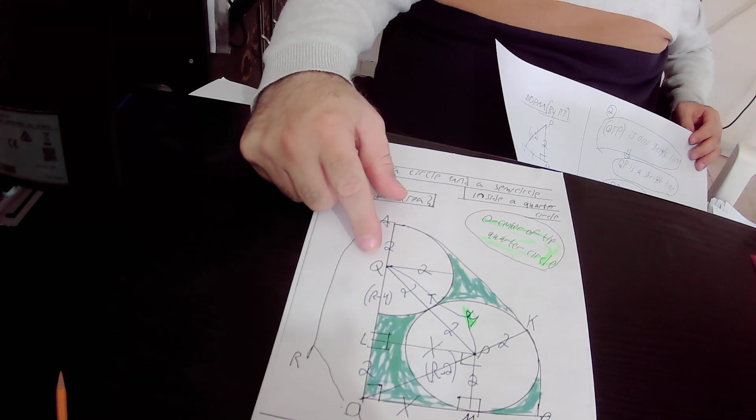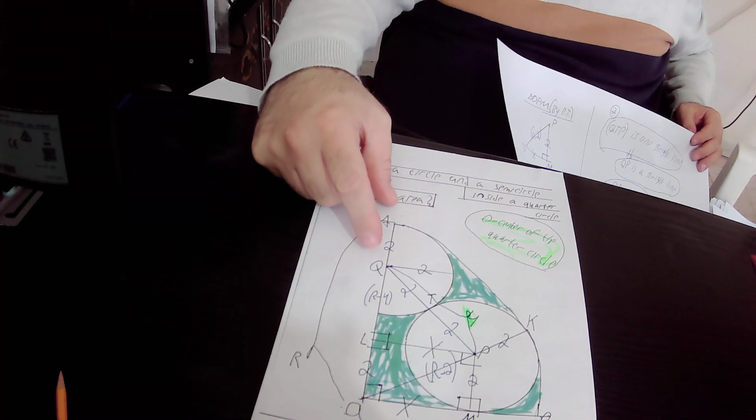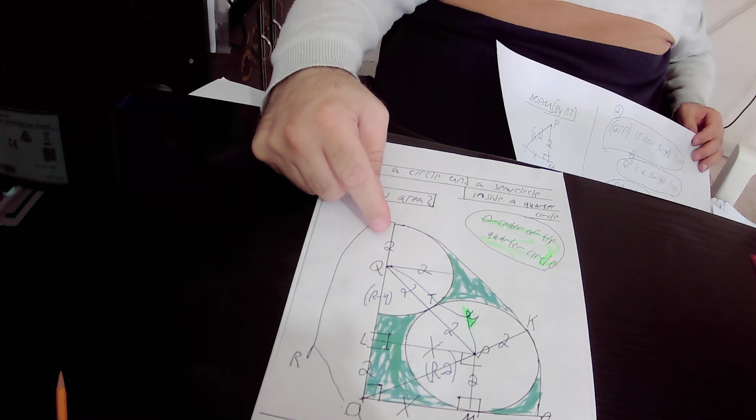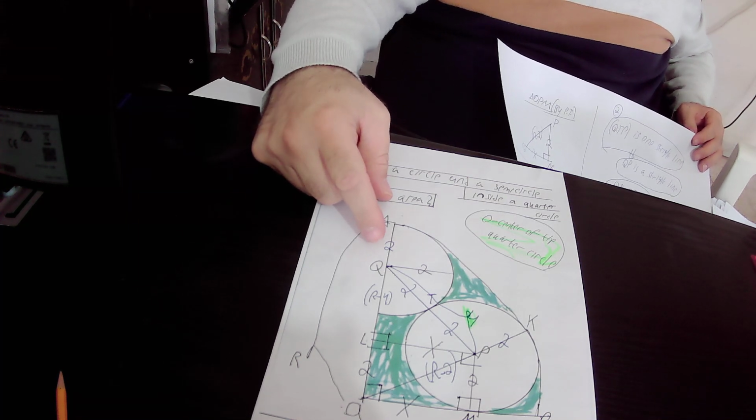Point Q is the center of the semicircle. Point A is the point on the semicircle itself. That is to say, QA here is the radius of this semicircle, that is equal to 2 units. Okay, so QA equals 2 units.